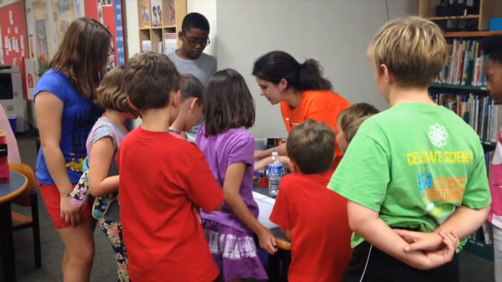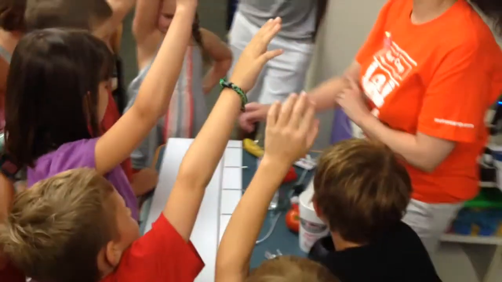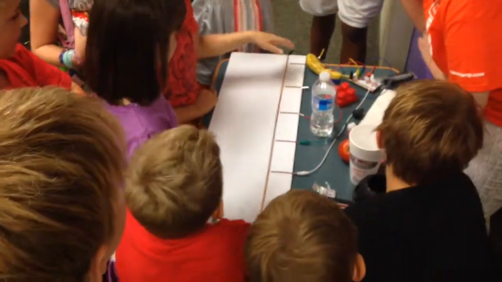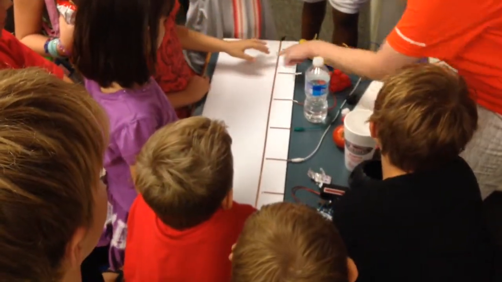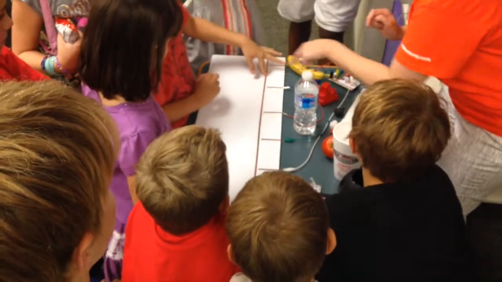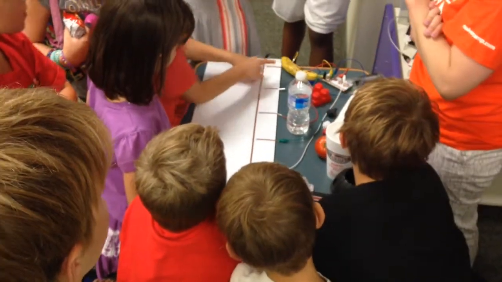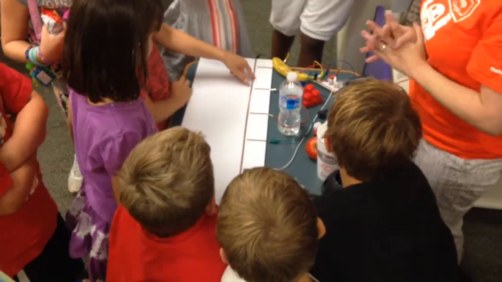Wow. Who wants to test it out to see if the banana works? Okay, you can go first. Do you just touch it? Yes. You've got to touch this ground first, and then complete the loop. Use your right hand and touch the banana. So it seems the banana is a conductor.